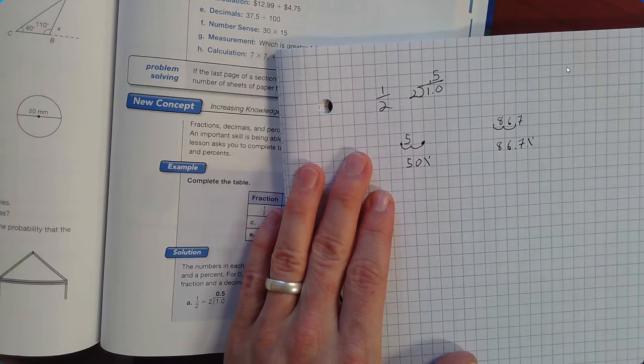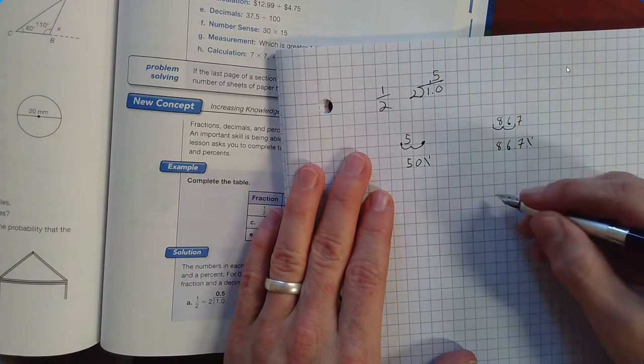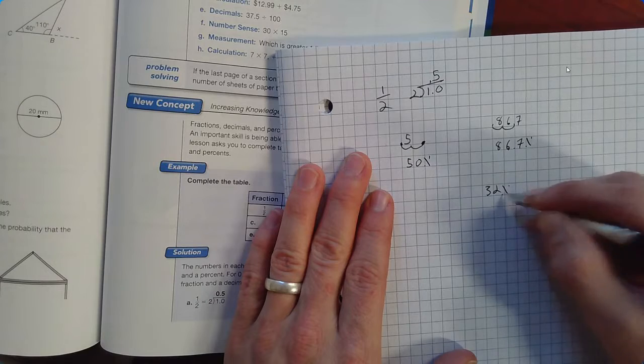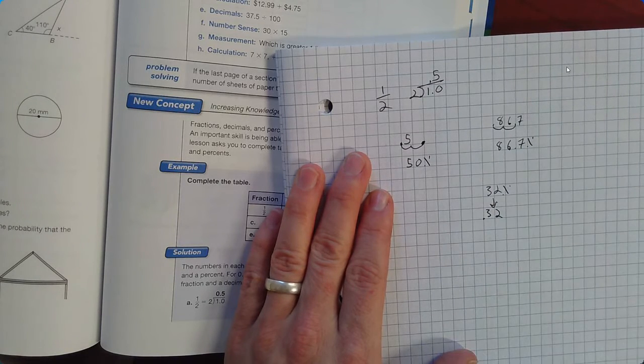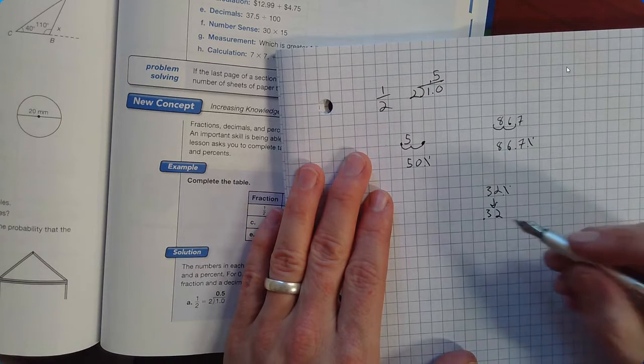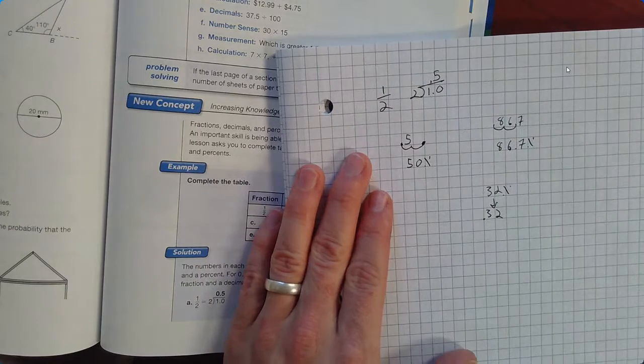Cool thing is it works the other way too. If I have 32%, turns to 0.32. Okay, pretty cool. Now, let's say I want to turn this back into a fraction.